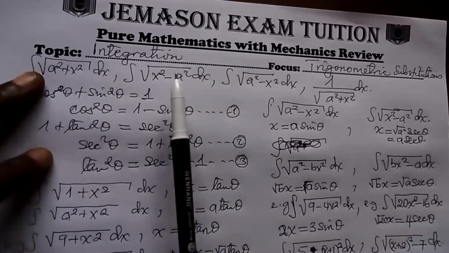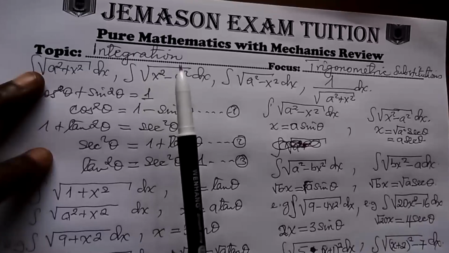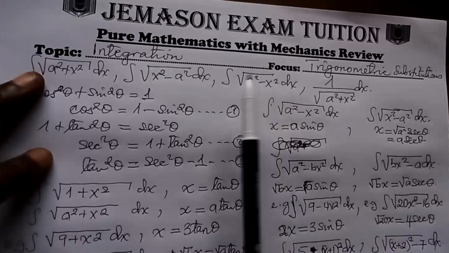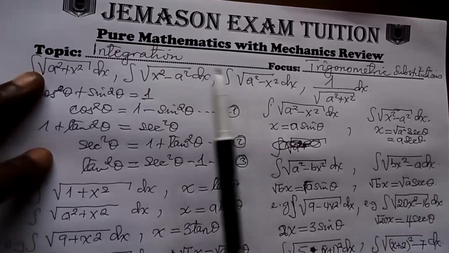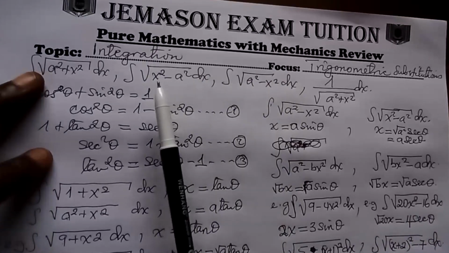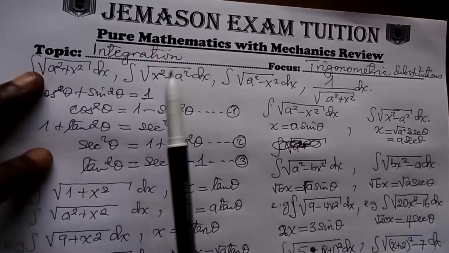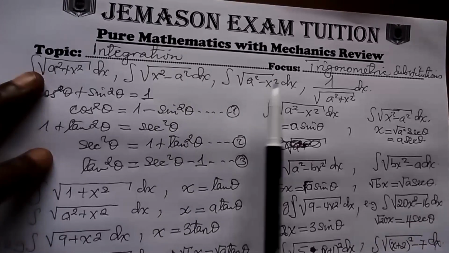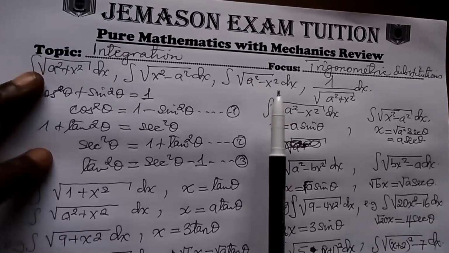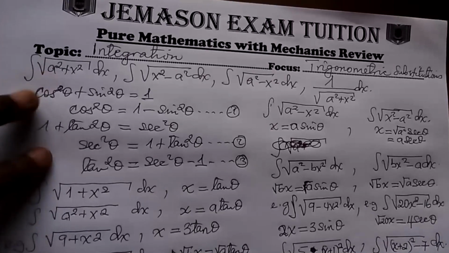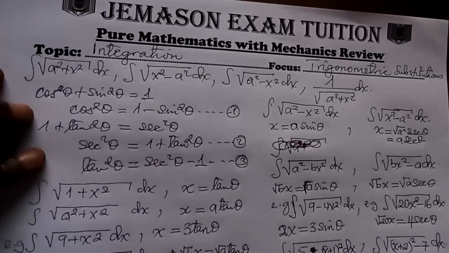Where you have the square root of difference of two squares, there are two options. Either you are using sec theta for the substitution or sine theta. If the term in the variable is positive, then sec theta should be used. If the term in the variable is negative, then sine theta should be used. I hope this helps in your integral problems where you have to do substitution using trigonometric functions.